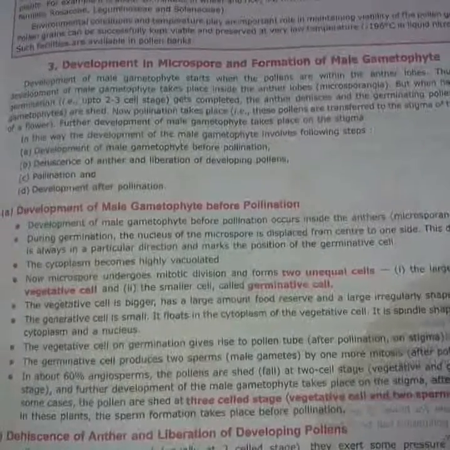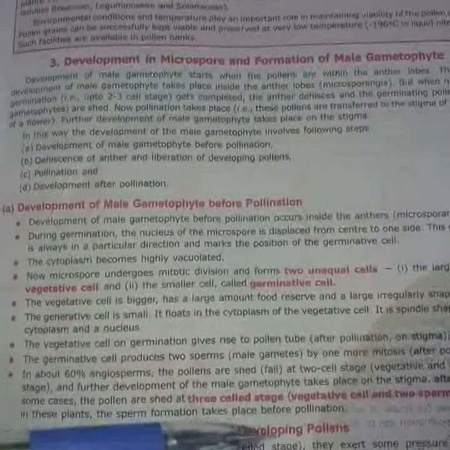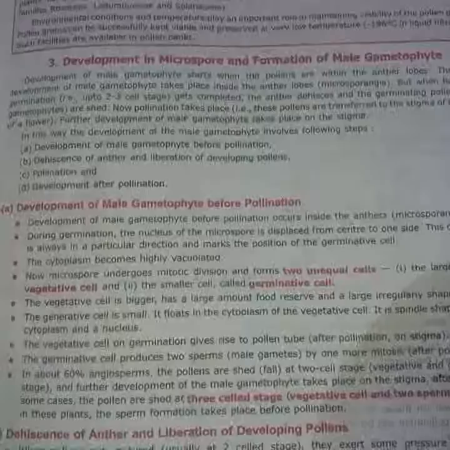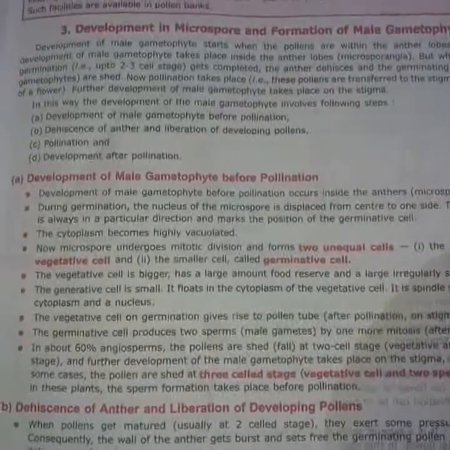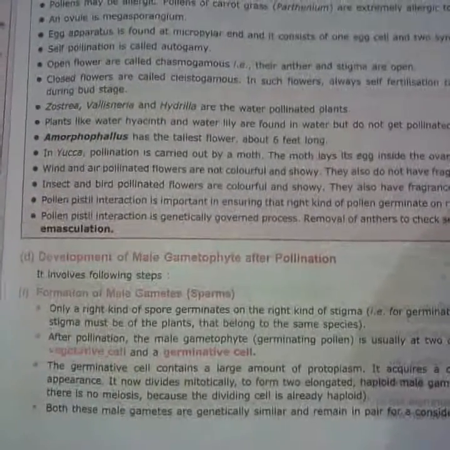Before pollination, the male gametophyte germinates, then liberation of developing pollens starts. When the developed pollens are liberated onto the mature female stigma, then development of male gametophyte after pollination starts. It involves the following steps.